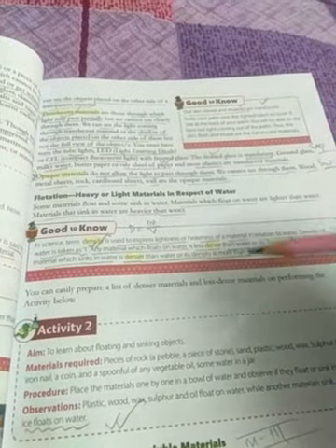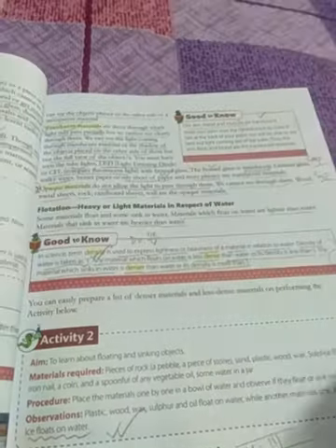Another example is that ice can float on water because the density of ice is less than the density of water.